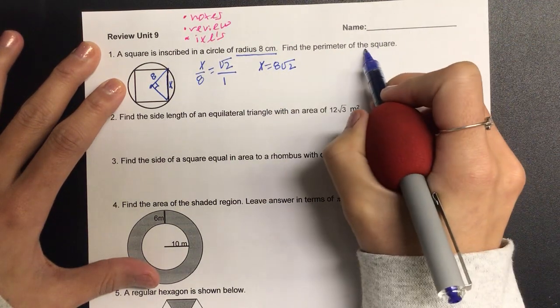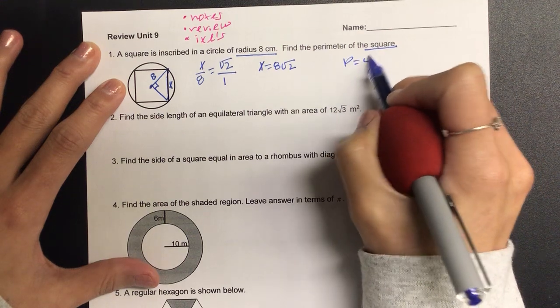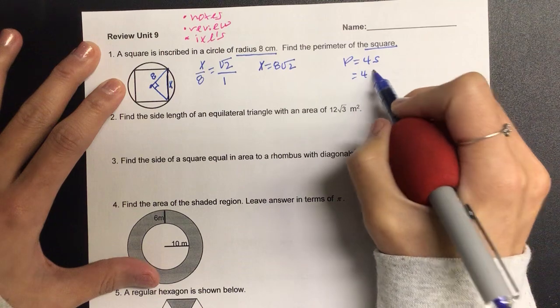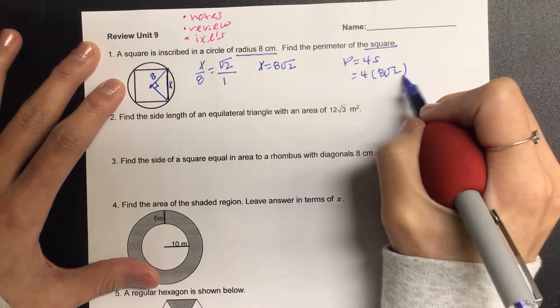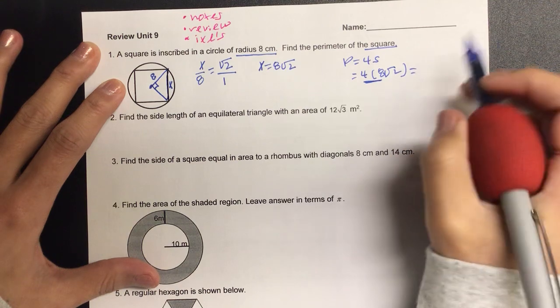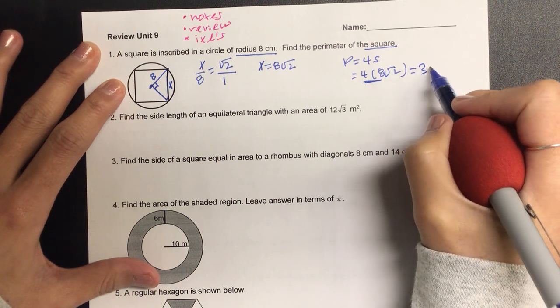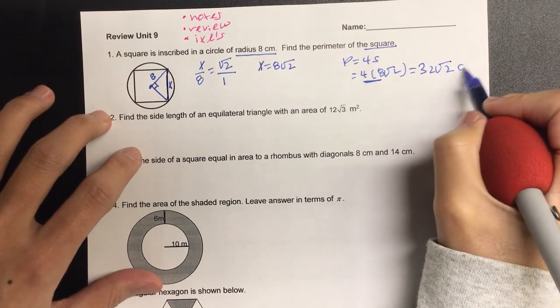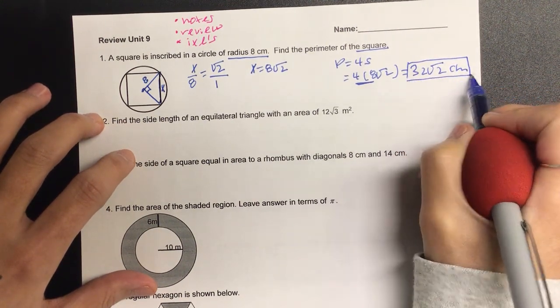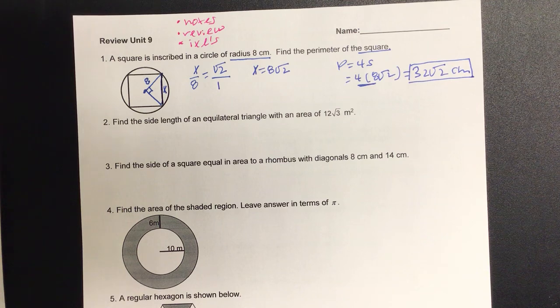To find the perimeter of the square, the perimeter is going to be 4 times my side. So if I do 4 times that, it's 4 times 8 radical 2. And the whole numbers can be simplified together. So how many is 4 times 8? 32 radical 2, and we're looking at centimeters. Any questions on this one? Good? Okay. For number 2, Kinsey, let's read.